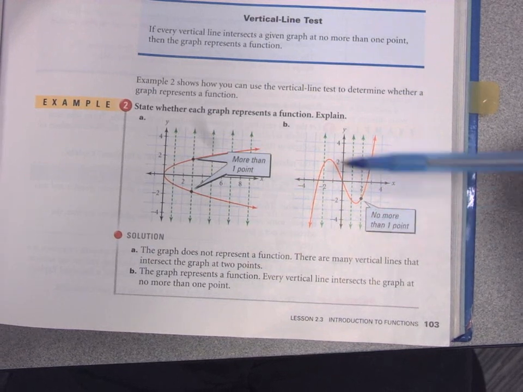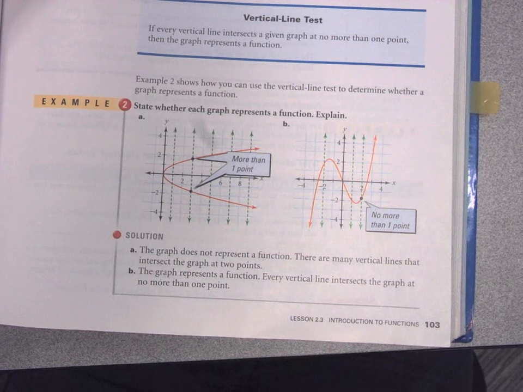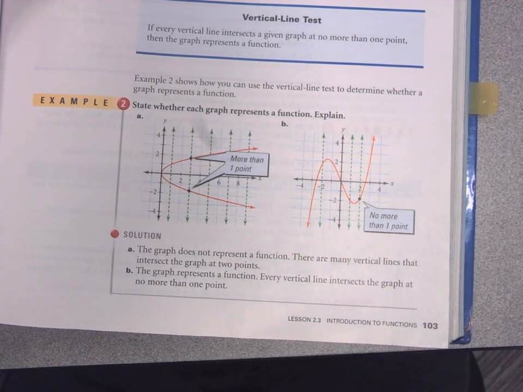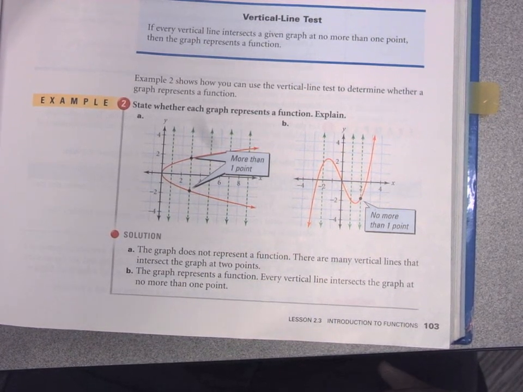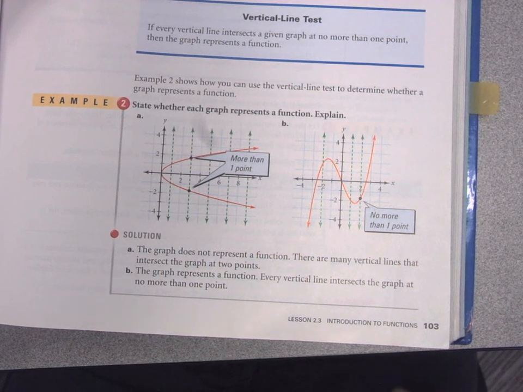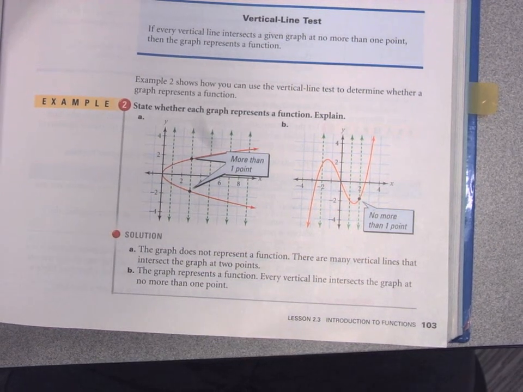All right, this only has 3, but if you imagine drawing any vertical line, none of those lines are going to hit the graph more than once. Okay, so the vertical line test: draw a bunch of vertical lines through your graph. If any of them hit the graph more than once, it fails. It's not a function. If you can't find a single place where a vertical line will hit the graph more than once, then it has to be a function. It passes the vertical line test.